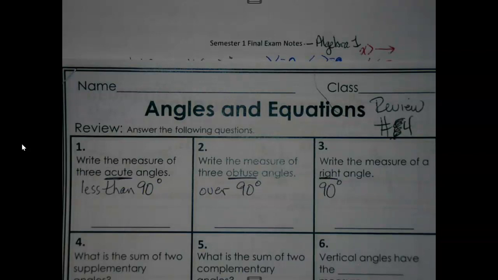The reason for wanting to understand the language of these isn't necessarily that I'm going to ask you on the final, hey, what's an acute angle, what's an obtuse angle, something more geometry-type. But understanding that when we're doing the math, if you see a certain type of angle, you realize, hey, that's more than a right angle, so my answer is going to be over 90. Or it's going to be less than 90, to make sure your answers make sense.